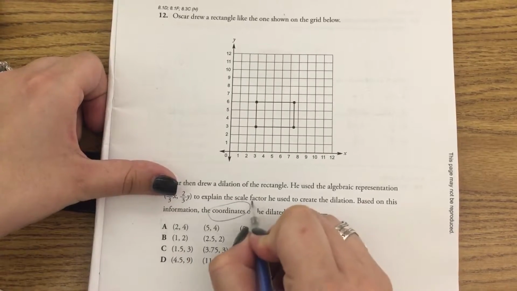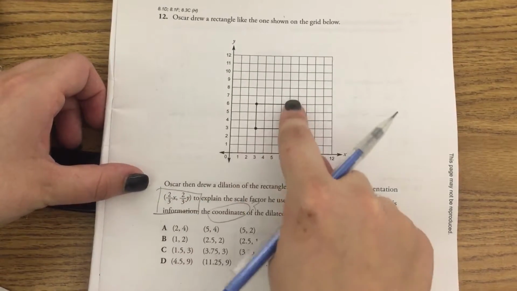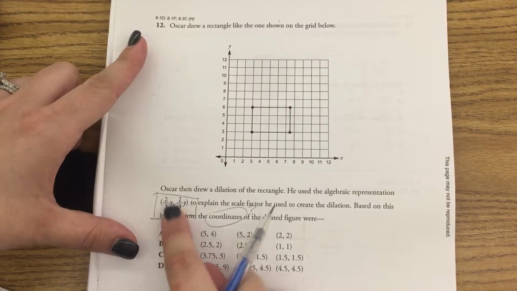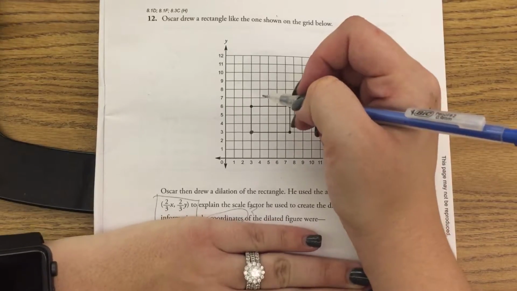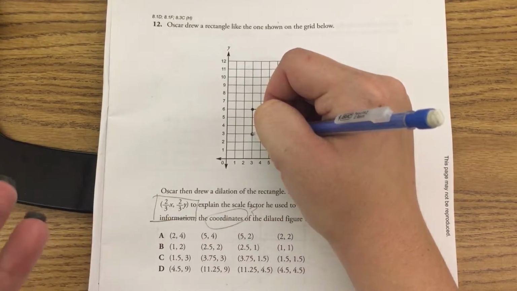Okay, so we want to know the coordinates. That's the question, and we have our dilation here. So these points, this was his pre-image, were changed using this rule. I'm just going to start off by picking a point. I'm not even going to check any of the answers. I'm going to just test one to see if I can come up with a rule on my own.